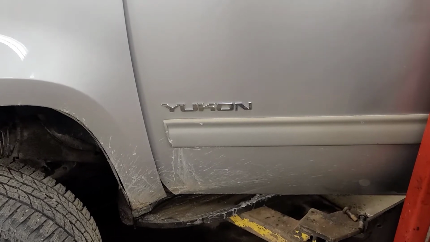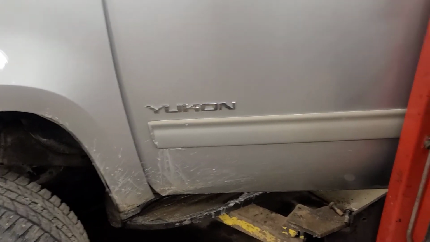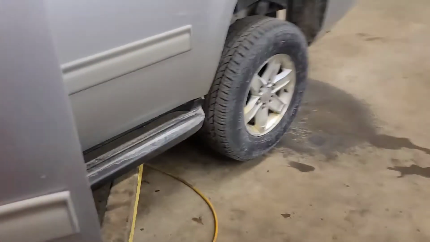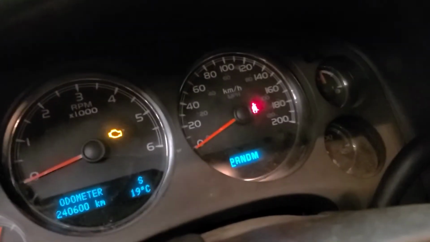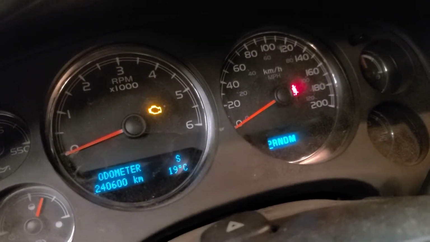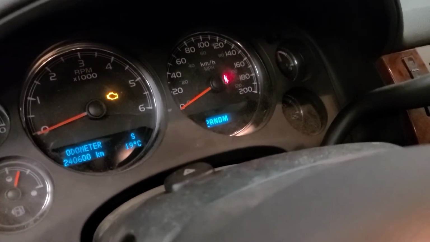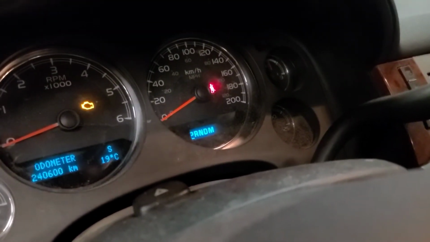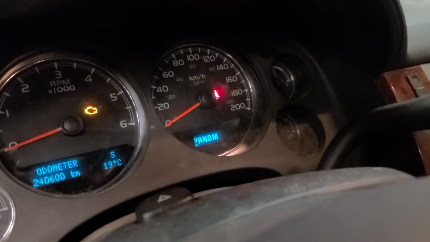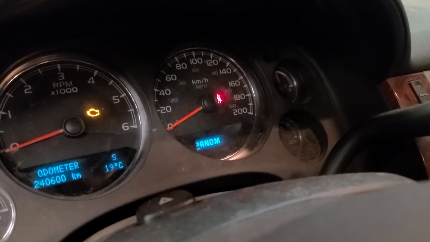So today's problem child is a 2013 GMC Yukon. Customers reported on a couple of occasions the entire instrument cluster is dead. No lights lit up, no gauges functioning. And when you do a network scan, he has an Autel Maxi AP200 scanner, and he says multiple computers are reporting loss of communication with the instrument cluster.